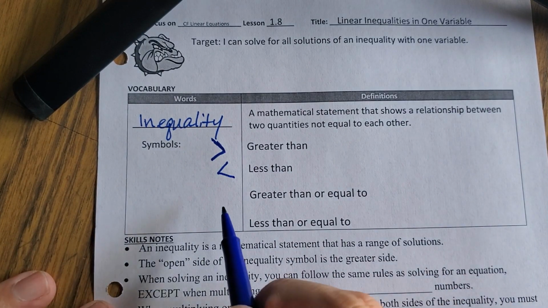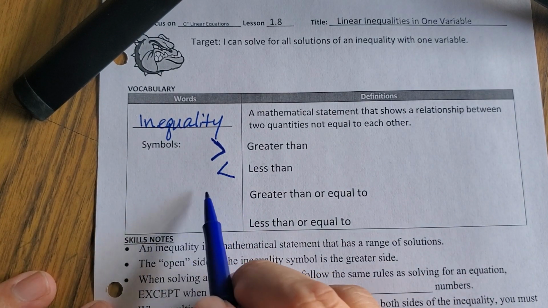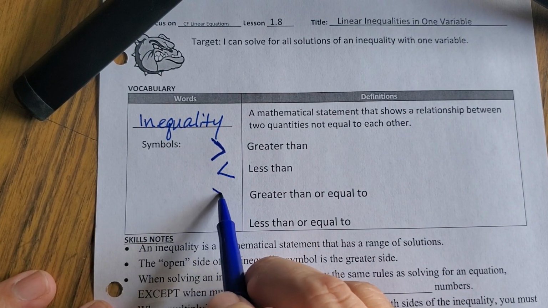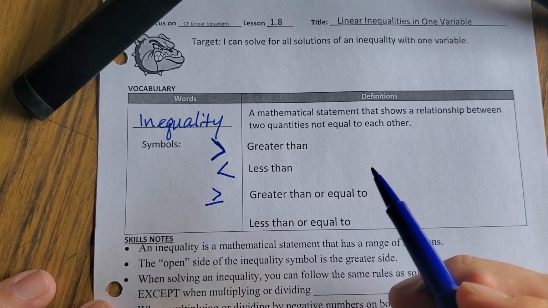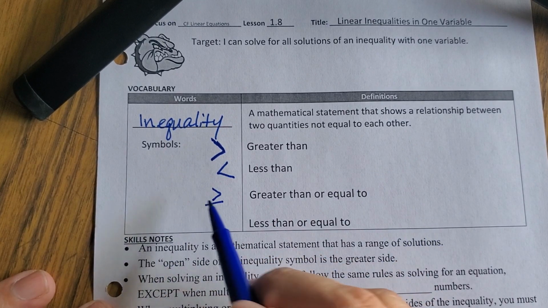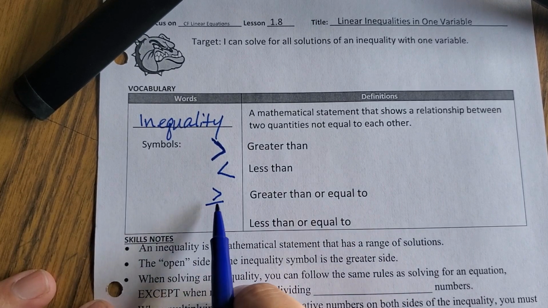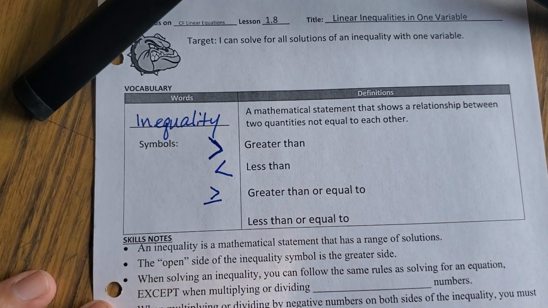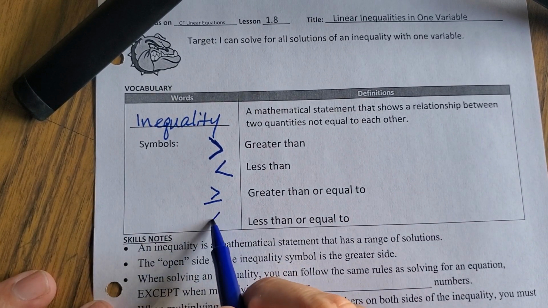Greater than or equal to, once again, we go from left to right. 6 is greater than or equal to 1. 6 is also greater than or equal to 6, but that's what that line underneath means. And less than or equal to.